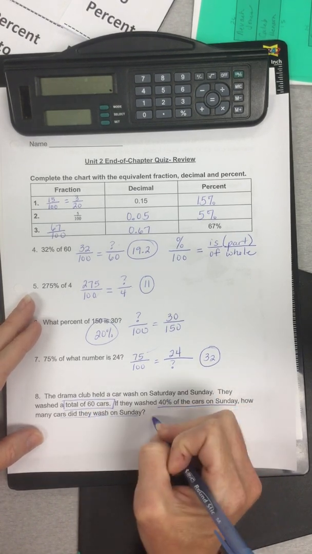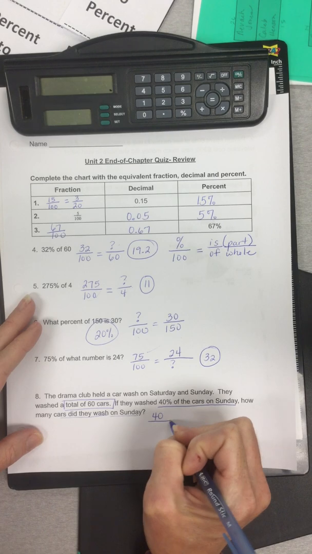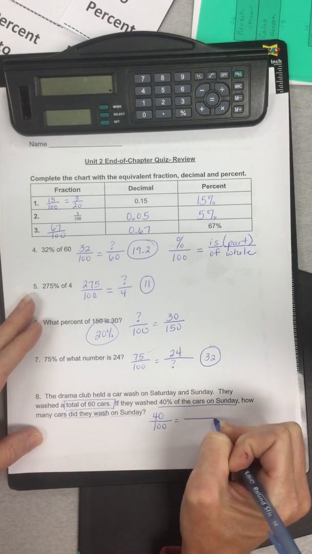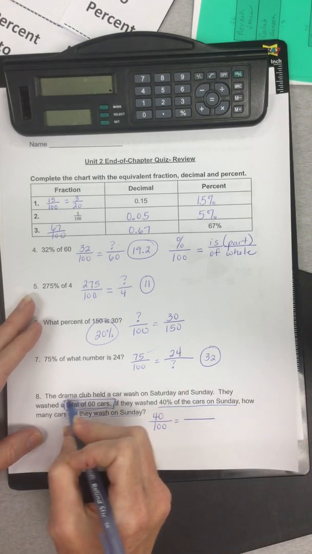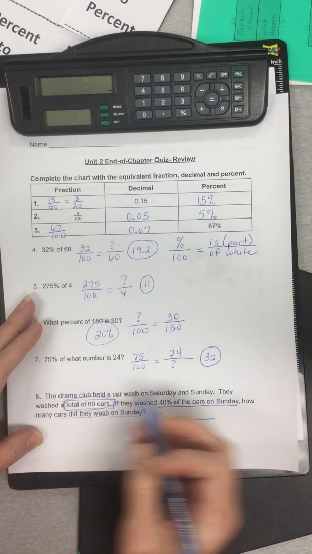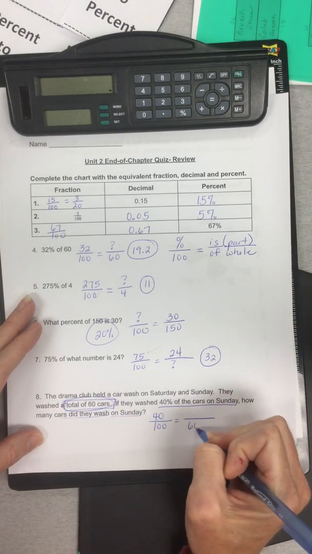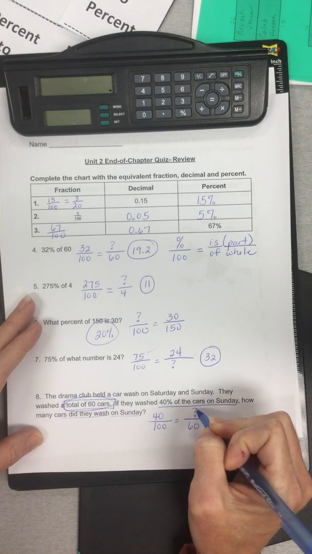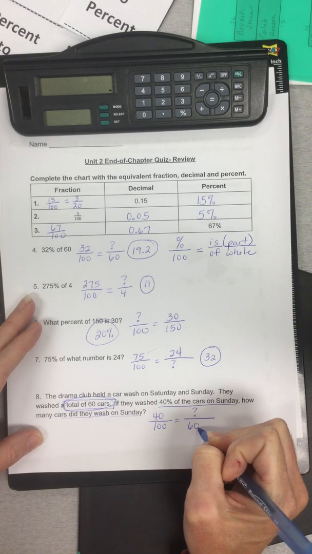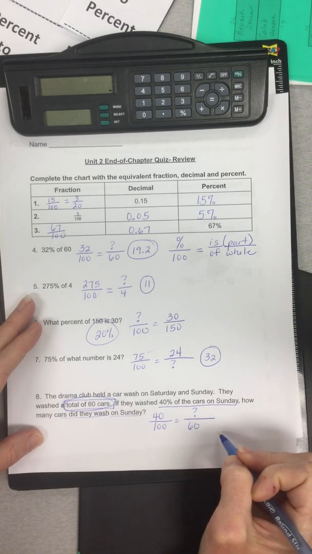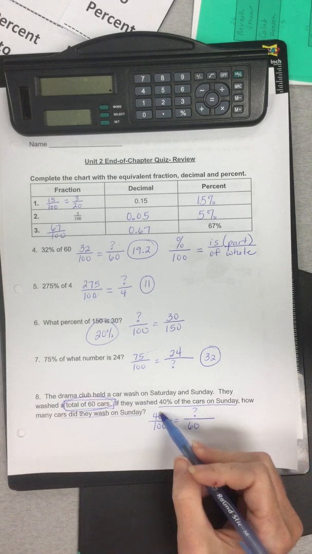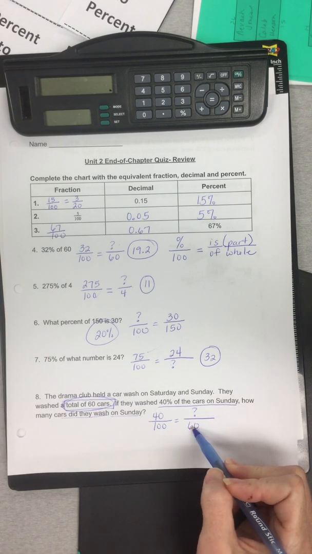Okay, so our percent is 40, so 40% means 40 per 100. Total of 60 cars. Total is whole, so it goes on the bottom. We're trying to figure out how many out of the total of 60 would be equal to 40%. Okay, so we cross multiply. 40 times 60 is 2400.